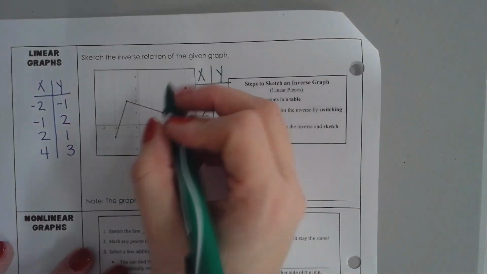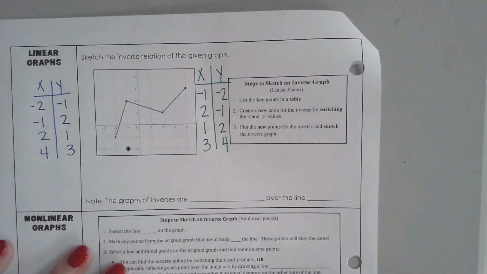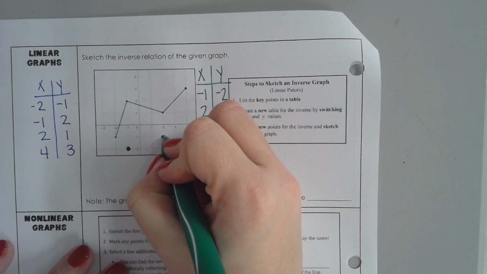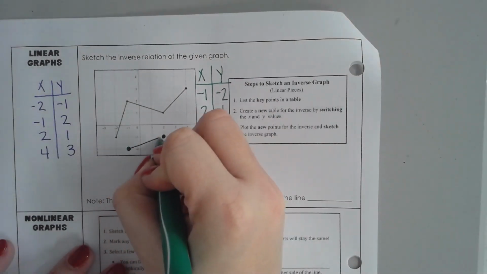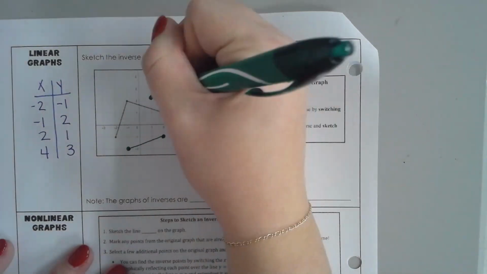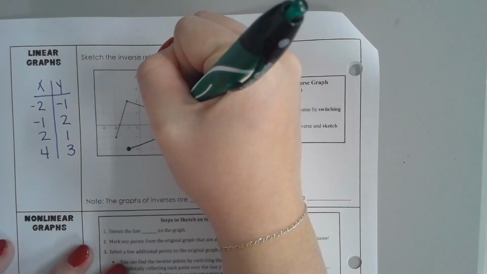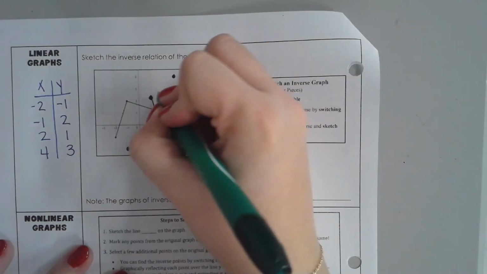So -1, -2, 2, -1, and then those would be connected. 1, 2, those would be connected. 3, 4.